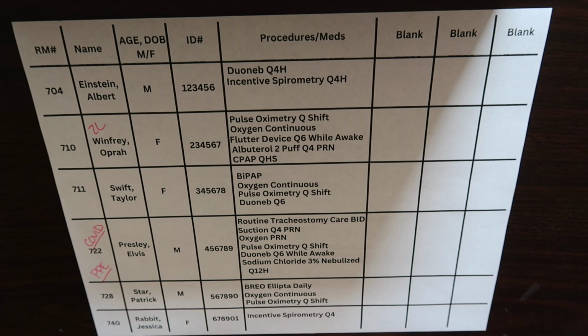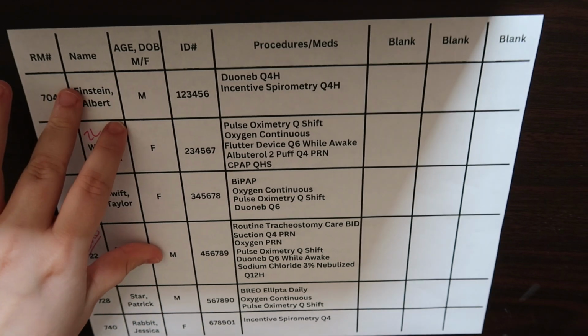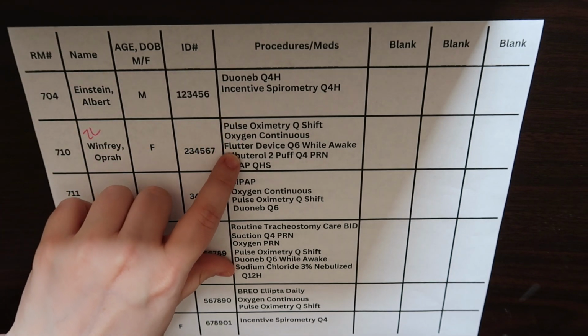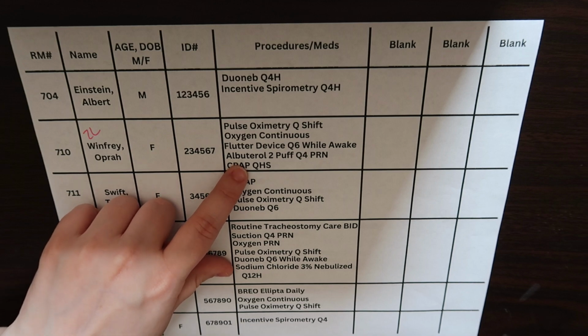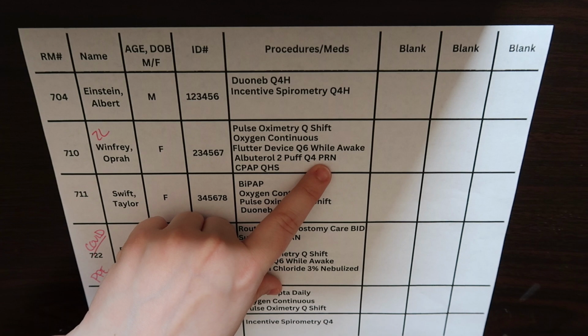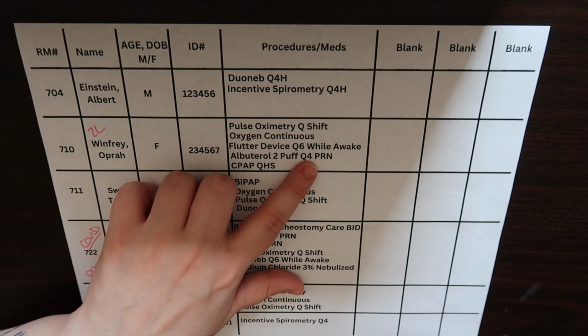After report, I'll go to the computer and find anybody with a scheduled med. I'll go down the line, and I'll see an albuterol 2-puff, but that's a PRN med, so I won't worry about that right this second just because it is PRN.